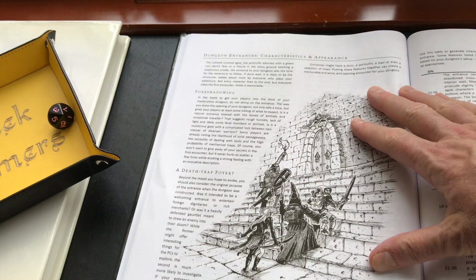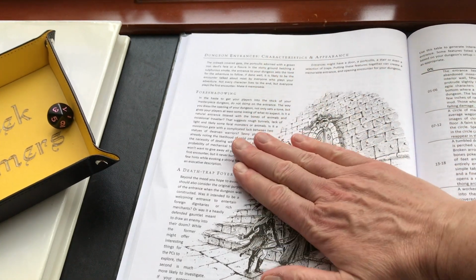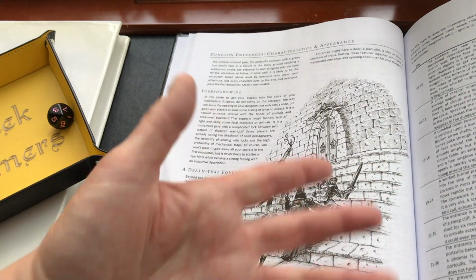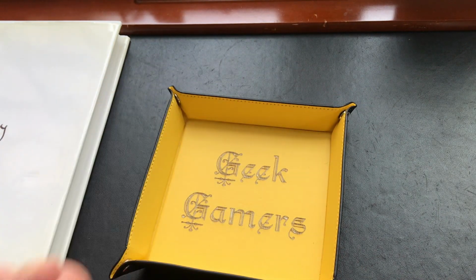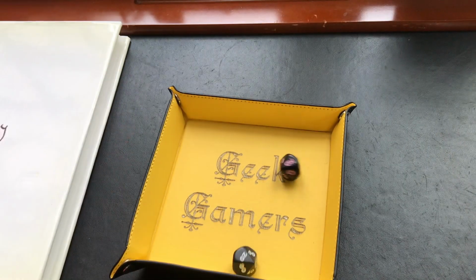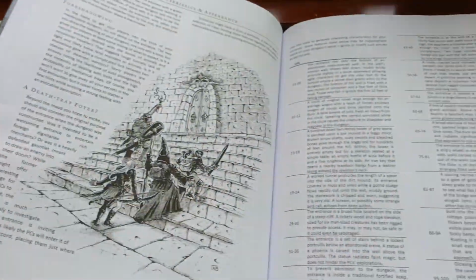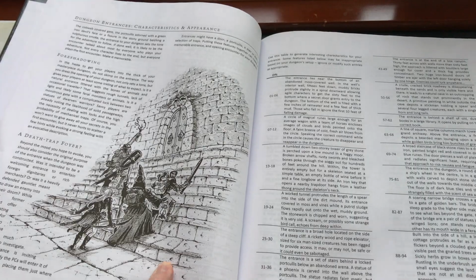And we could go further. There's a table here: dungeon entrances, characteristics and appearance as we approach. I'm going to roll on this and see what we get. I have been able, out of what I already have, to develop a little something. I'm not sure I would actually be rolling on that, but for the purpose of the video, let's see what 29 shows us.